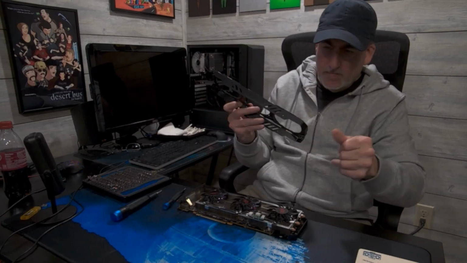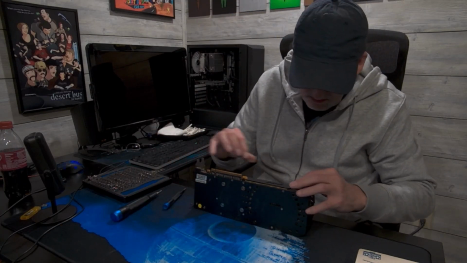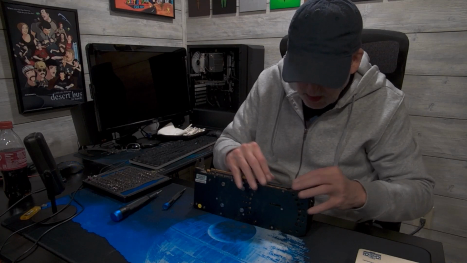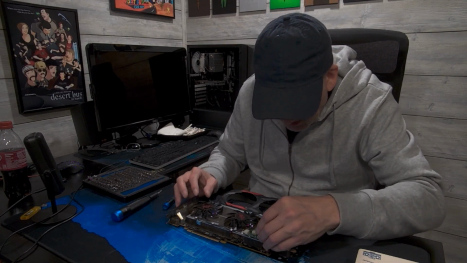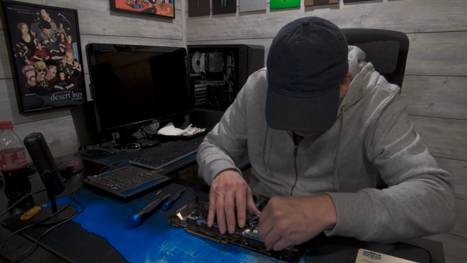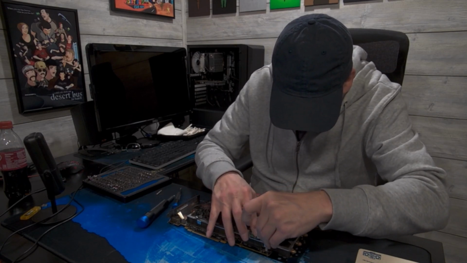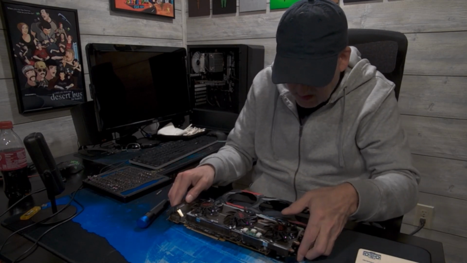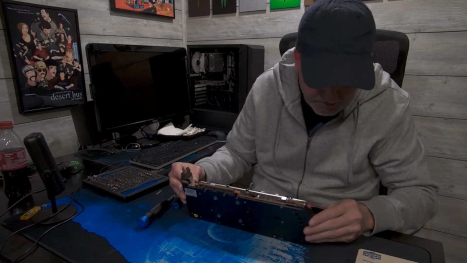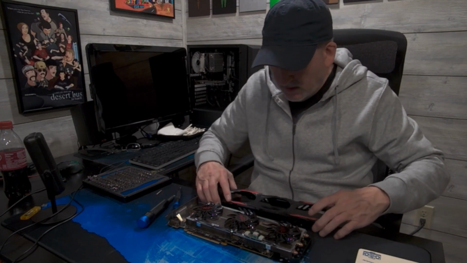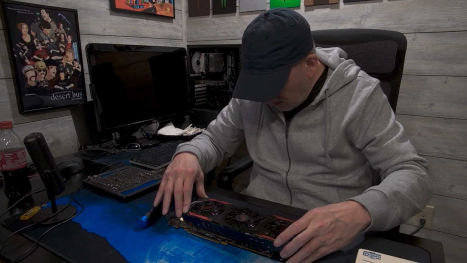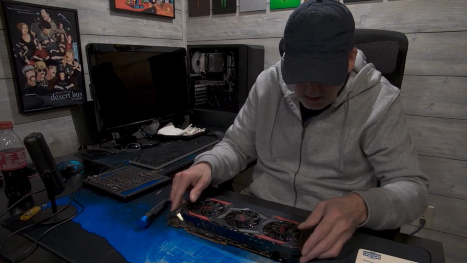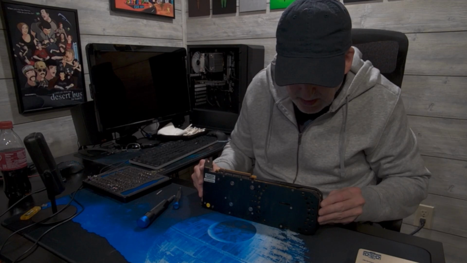Okay. Oh. Fan's not going to work unless I plug it in. And I got the other wire plugged in, right? Yeah. All right, now let's try it again. That's much better.